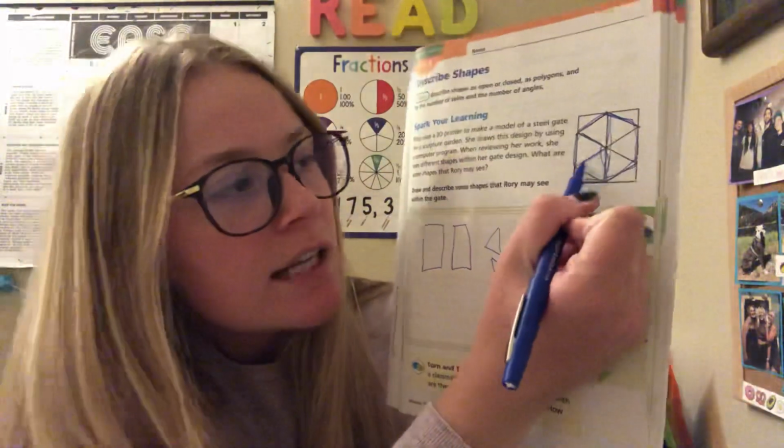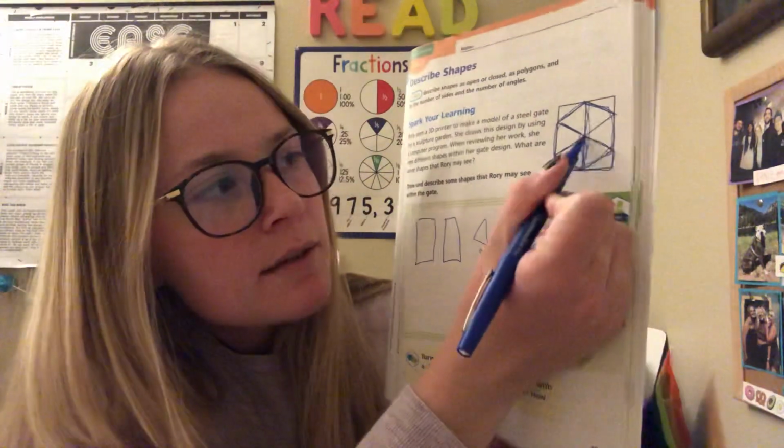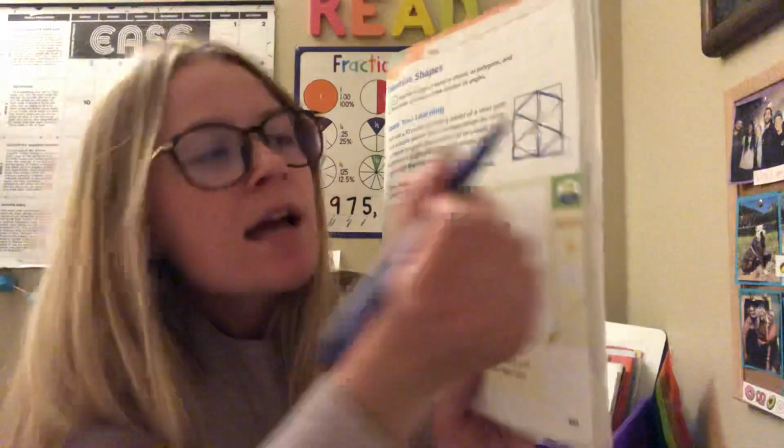So the gate is like that big rectangle shape. Inside we have those 2 smaller rectangles. We have a bunch of triangles. You could do like this and make a pentagon. I didn't notice that before. Pentagon here, like a house. You could do a hexagon around it all. So yeah, there's lots of different shapes within that design. Pretty cool. Next page.